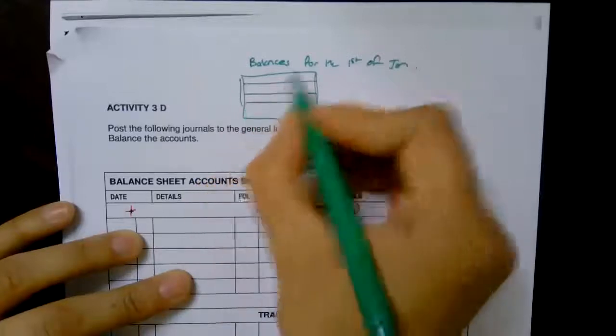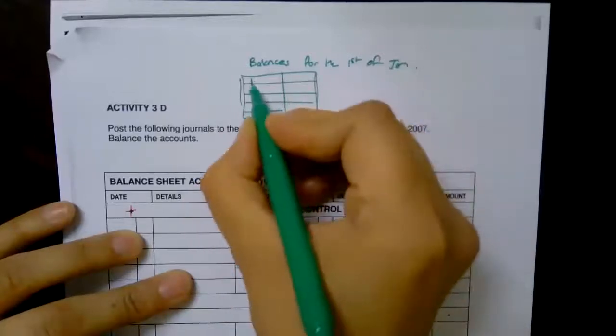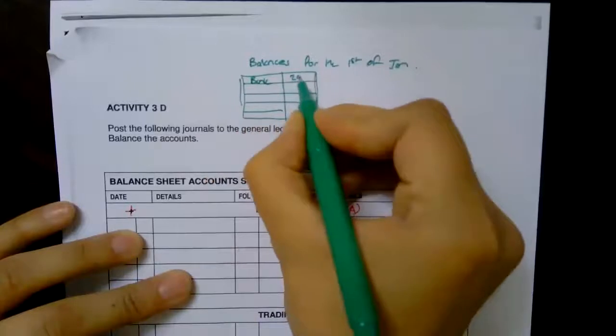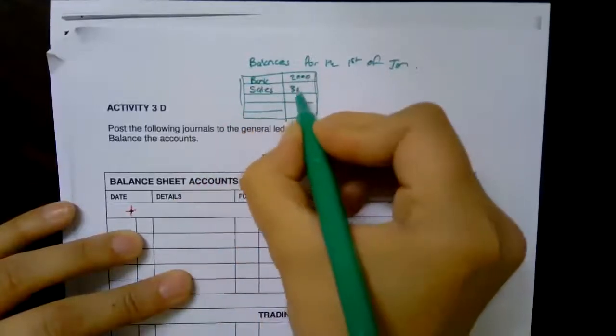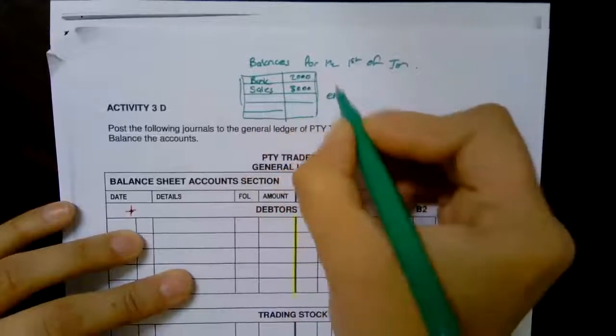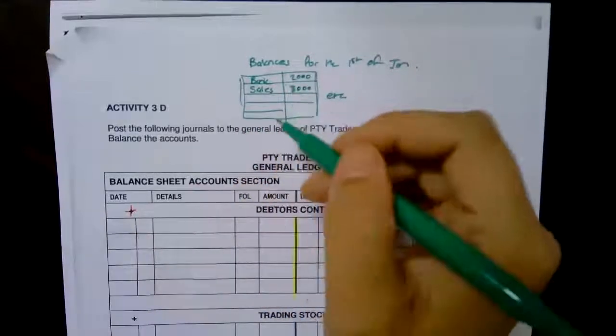Then they give you the balances. They will write bank, for instance, 2,000 Rand. They will write sales, 3,000 Rand, etc. So they will give it to you in table form.